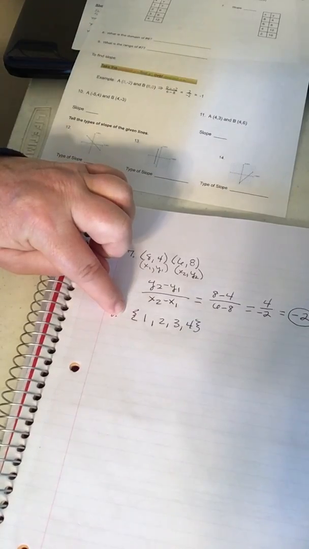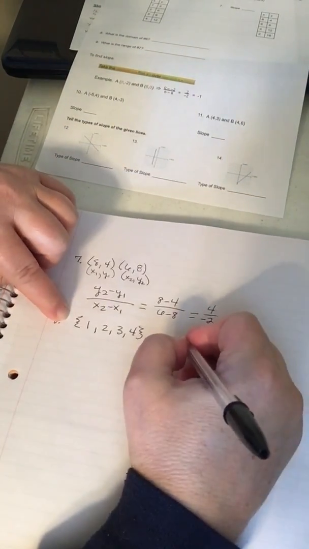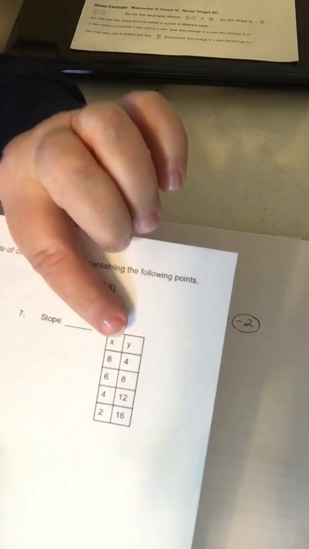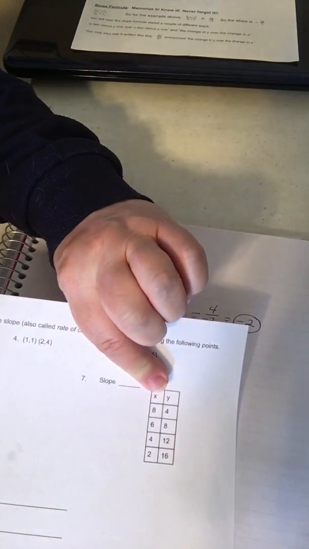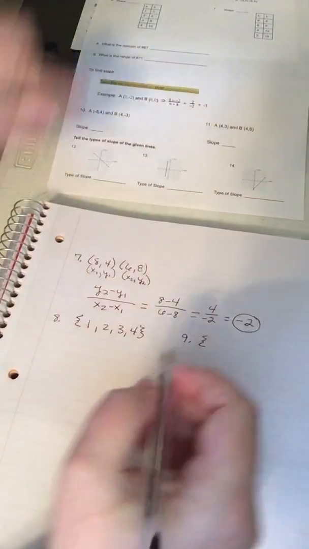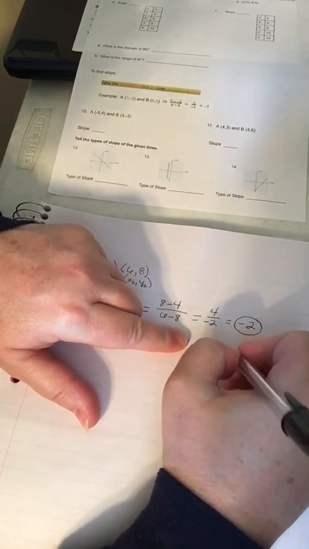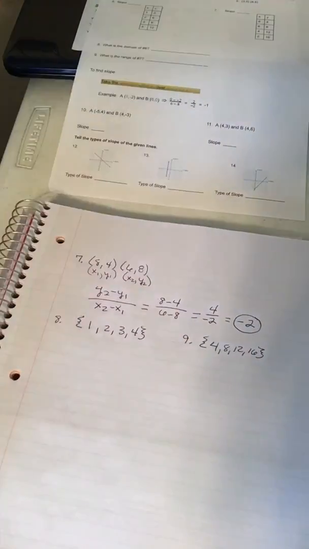That's the domain of number 6. Number 9 asks for the range of number 7. So we're looking at number 7, and we're going to do all of the y values for number 7. So again, squiggly bracket, then we go 4, 8, 12, 16, and the bracket.